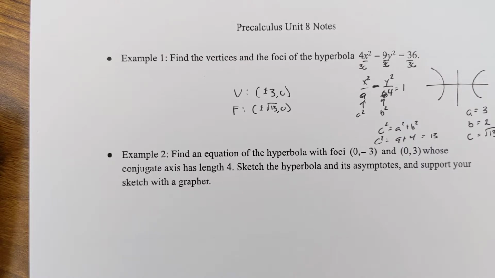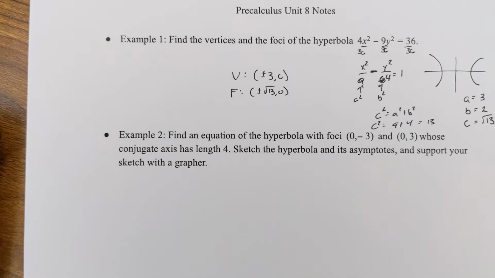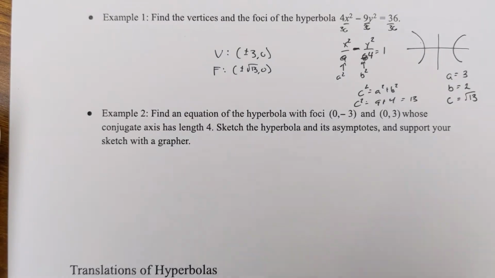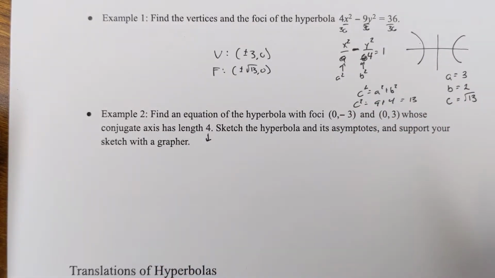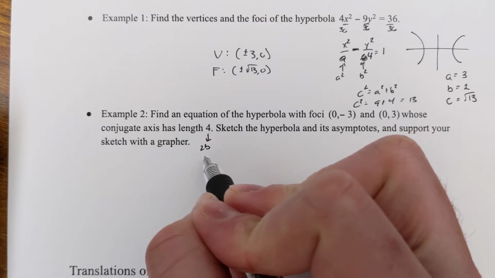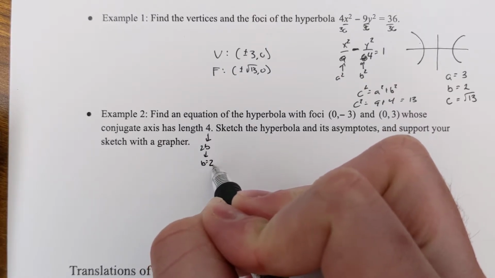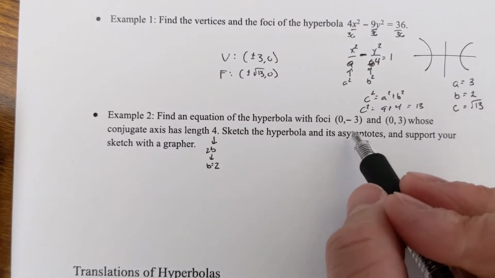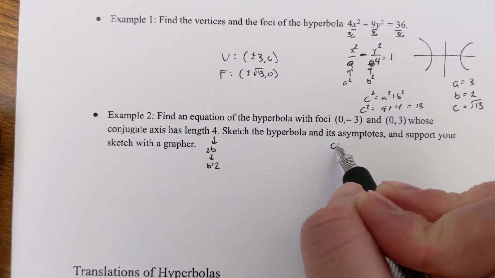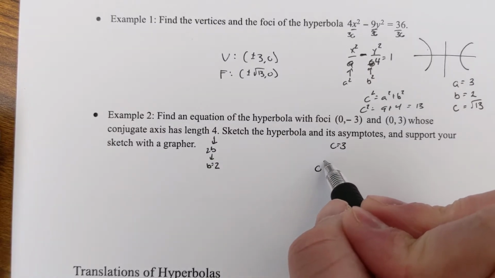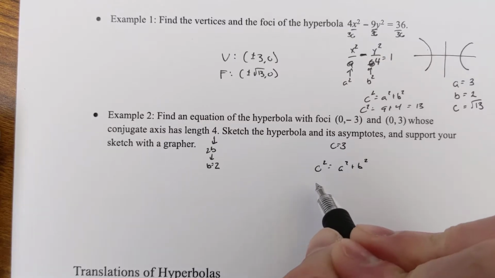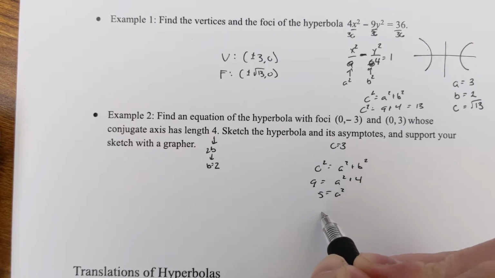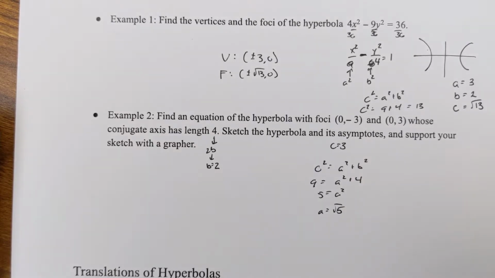Okay, example 2. Find an equation of the hyperbola with given foci whose conjugate axis has length 4. Sketch the hyperbola and its asymptotes, and support your sketch with a grapher. The conjugate axis is the short distance, so this distance is 2b, which means that b is equal to 2. These numbers are c, so c is 3. c squared is equal to a squared plus b squared, so 9 is equal to a squared plus 4, so a squared is 5, so a is root 5.